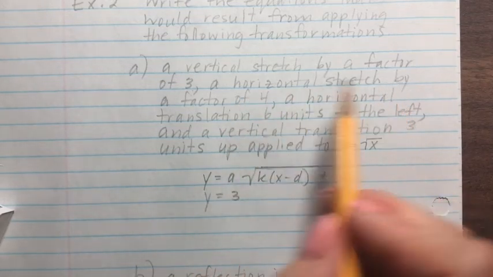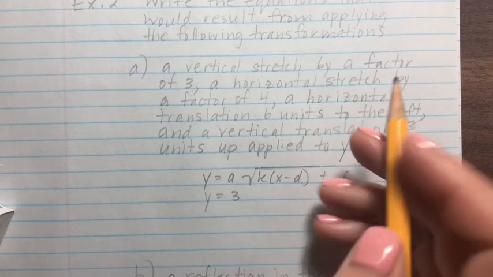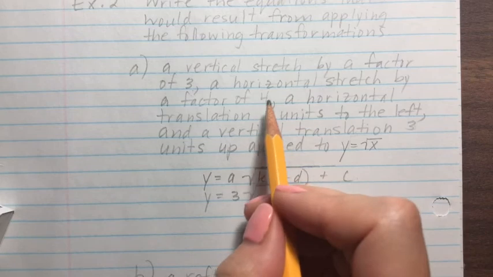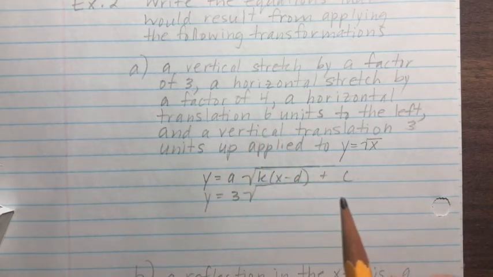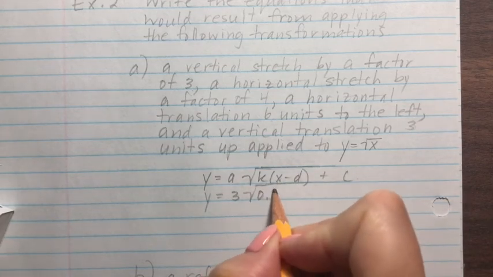Next, we have a horizontal stretch by a factor of 4, and k represents horizontal stretches. Now, you won't see 4 in place of k, you will see the reciprocal of 4. The reciprocal of 4 is 1/4, or you can write it as a decimal, 0.25.